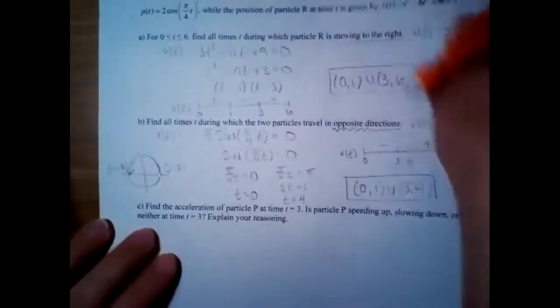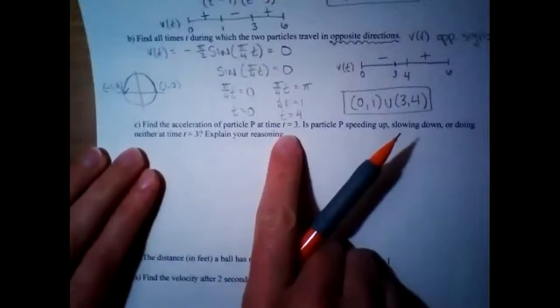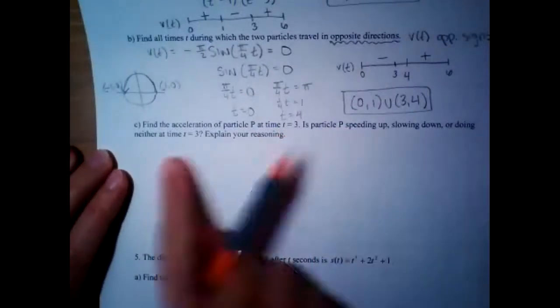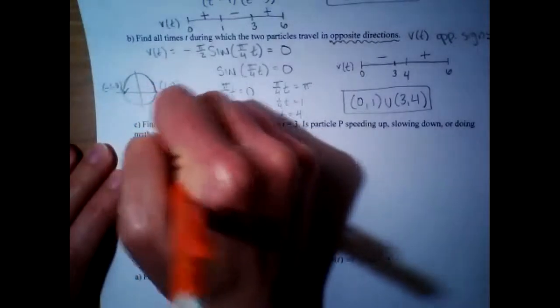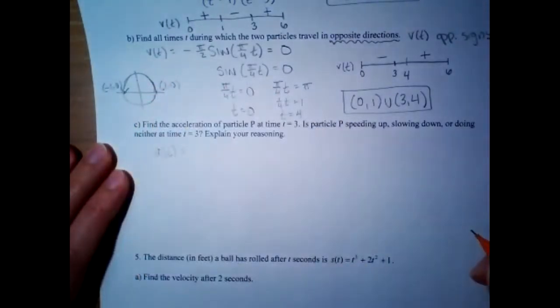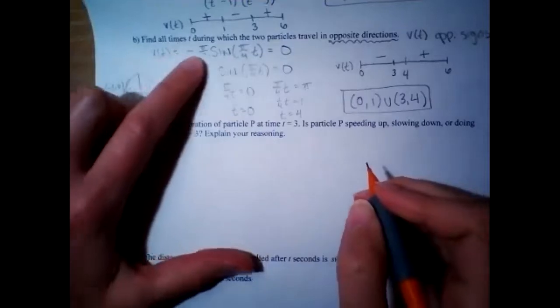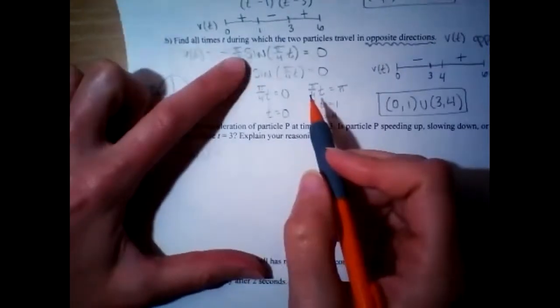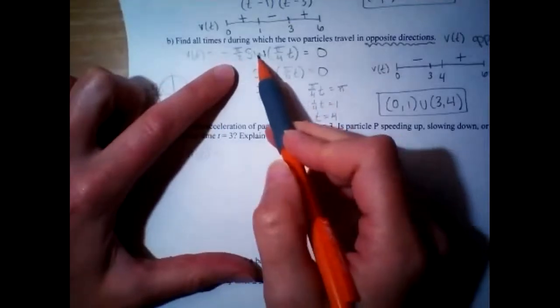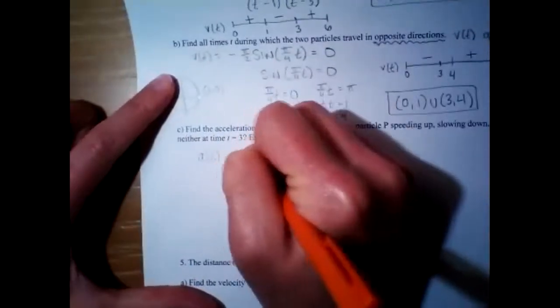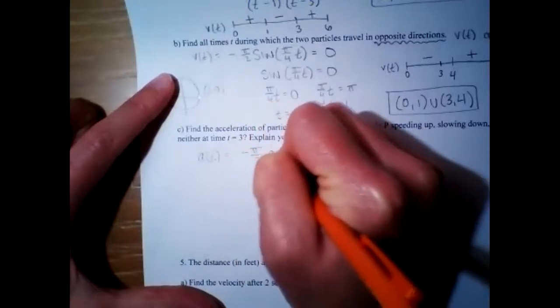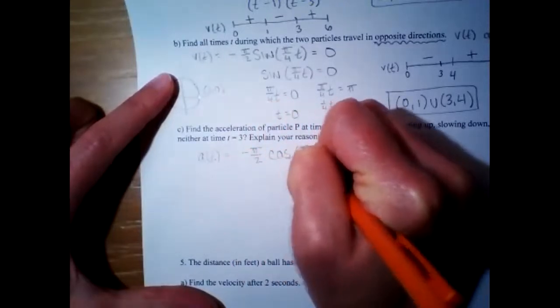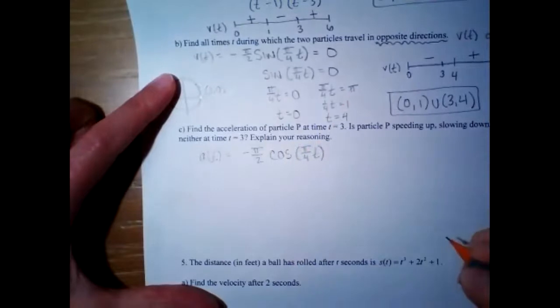All right, and then C, find the acceleration of particle P at time 3. Is it speeding up or slowing down or neither? Explain your reasoning. So let's find the acceleration of particle P. So here's the velocity for particle P. To get acceleration, we're going to do the derivative of that. So derivative of sine is cosine. So we'll have negative pi over 2 cosine pi over 4t.